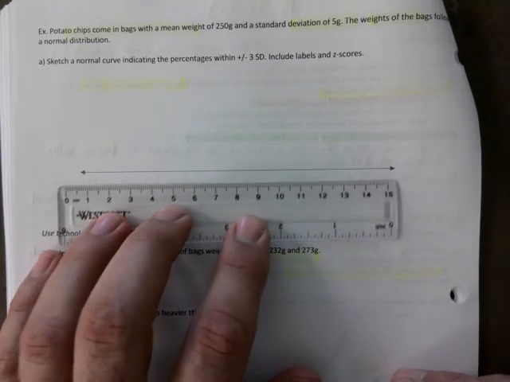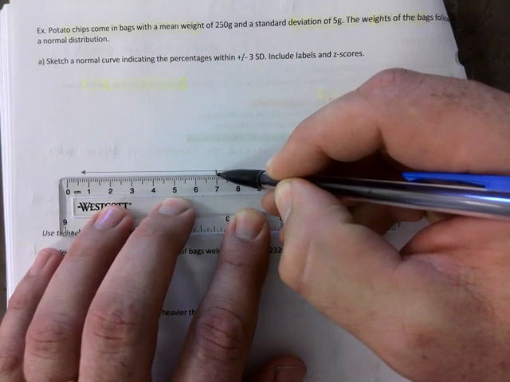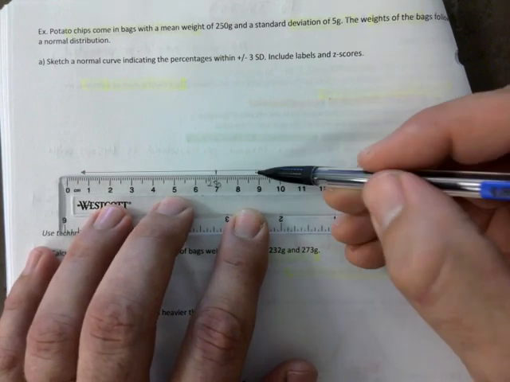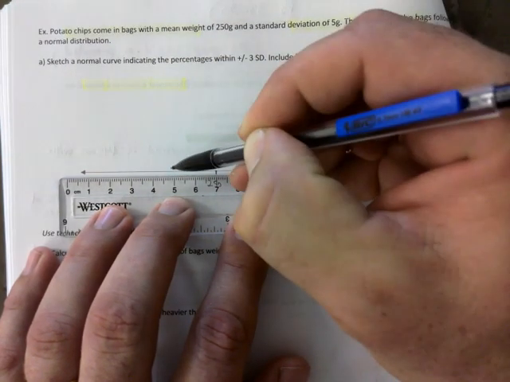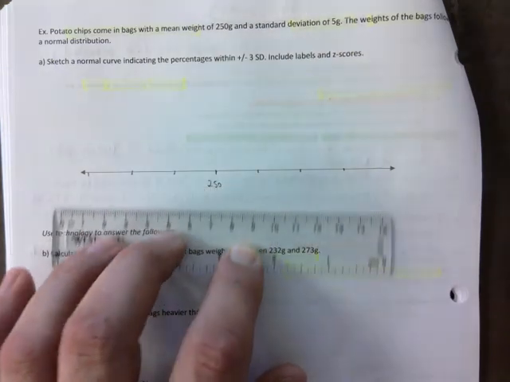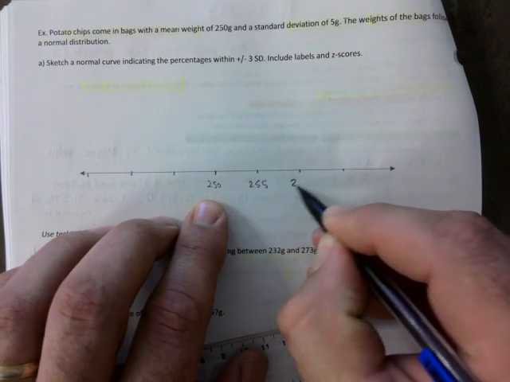And I'm just going to quickly make this curve here. Okay, so this was 250. And so 1, 2, 3. And you're already done. I've looked at some of you. It's good. It's all good. Just bear with me here.